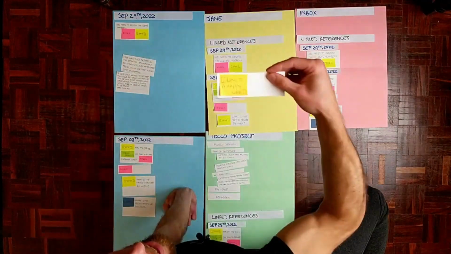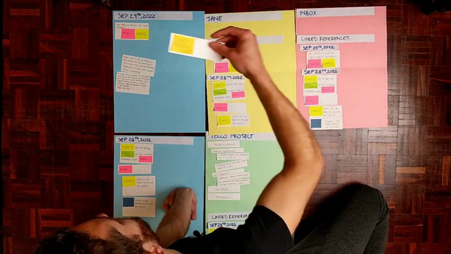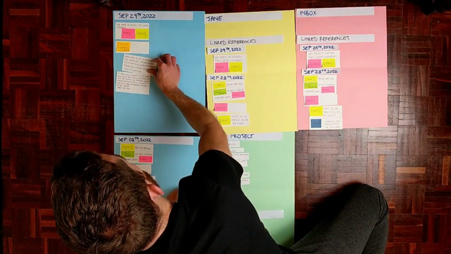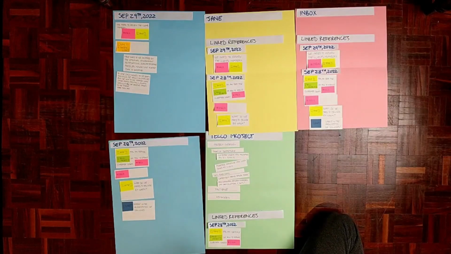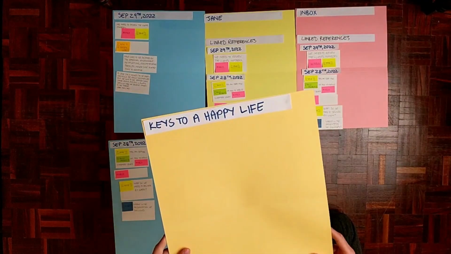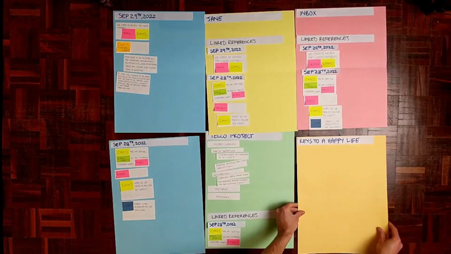So this keys to a happy life now gets its own page, and that comes up as this orange page, lo and behold. So keys to a happy life.